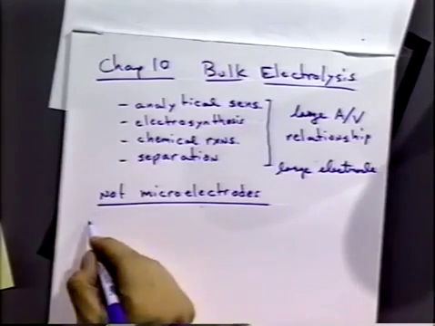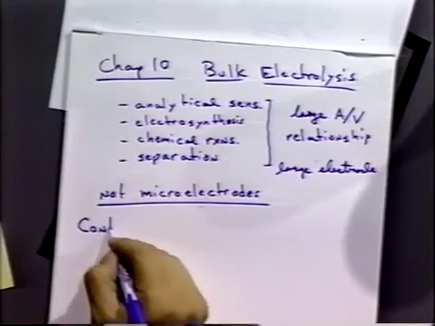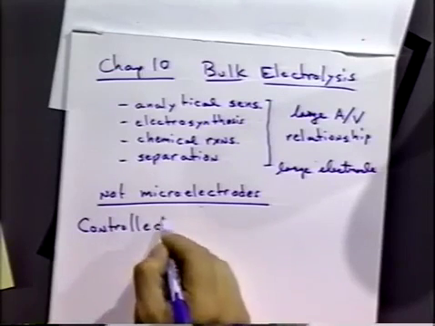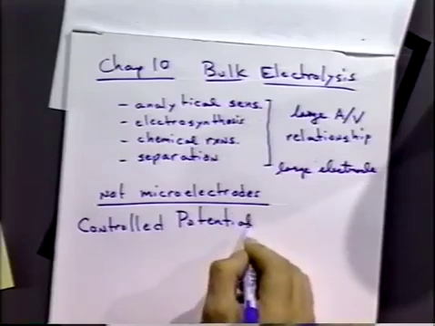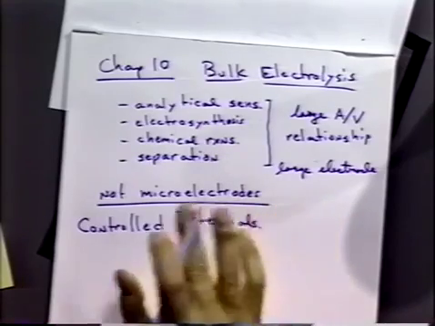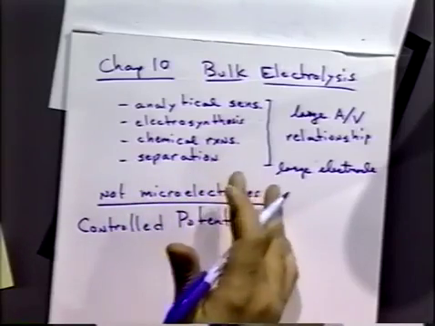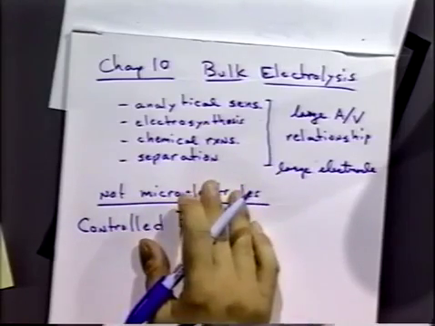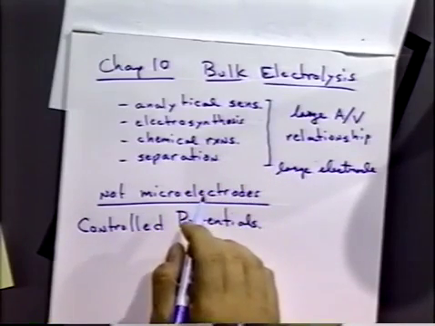Now, as I said, there are two ways of doing this. One is, as we've already examined a lot of the ideas previously, using controlled potential methods. And these are nice, especially for smaller scale bulk electrolyses. In other words, we're doing bench scale reactions where we can use reasonable amounts of currents and voltages to do the reaction.